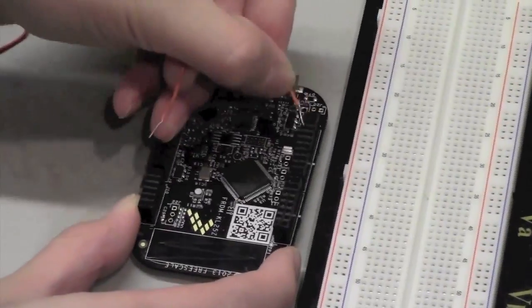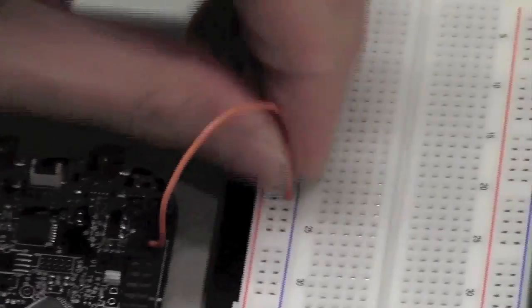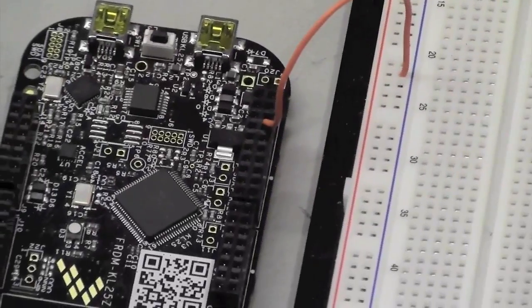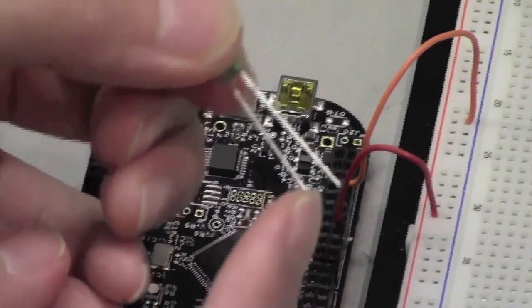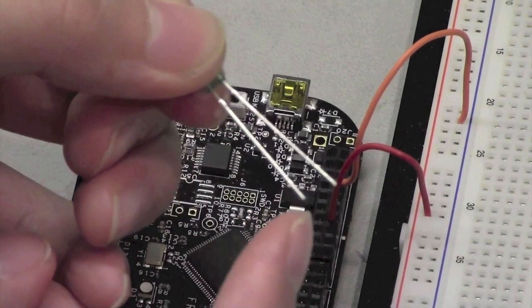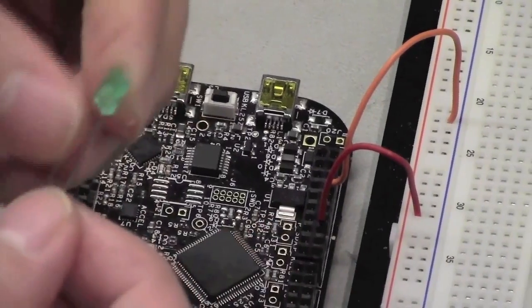Now, locate the ground pin and connect that to the ground line on the breadboard. Then connect PTD2 and connect that to the power line on the board. Then connect the cathode of the LED to ground and the anode onto the center of the board. Make sure that the direction is correct. Note that the shorter metal pin is the cathode, and that should connect to ground.